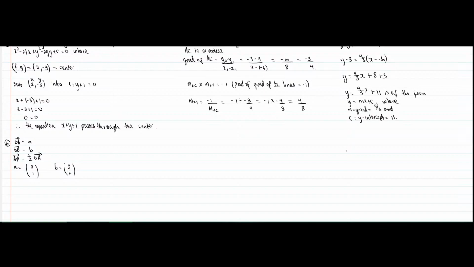Write BP in terms of a and b. So BP is BA plus AP. BA will be negative AB.